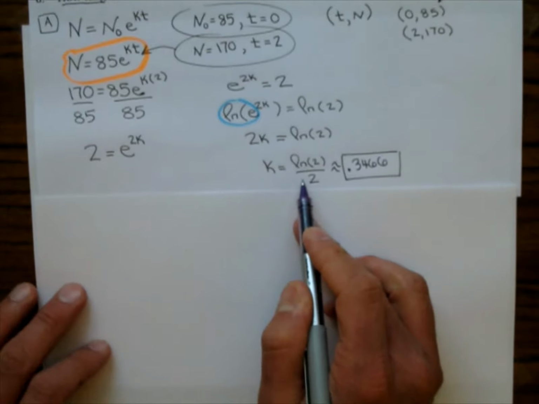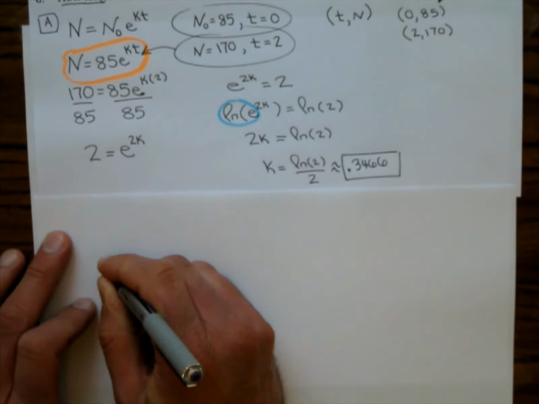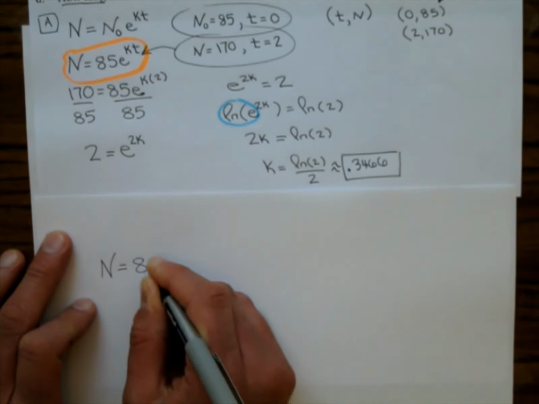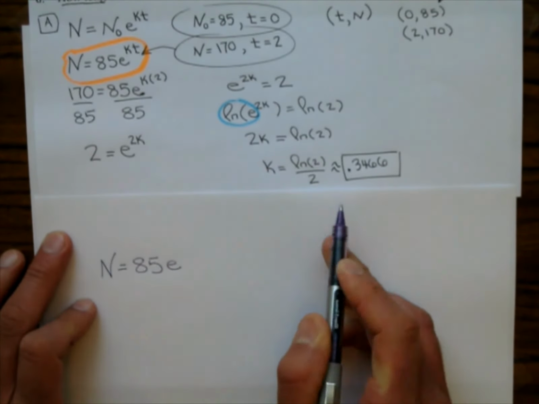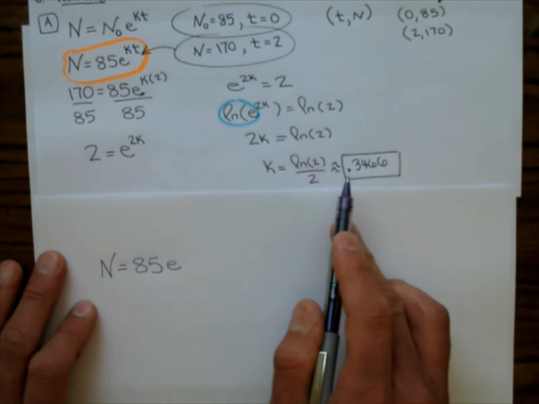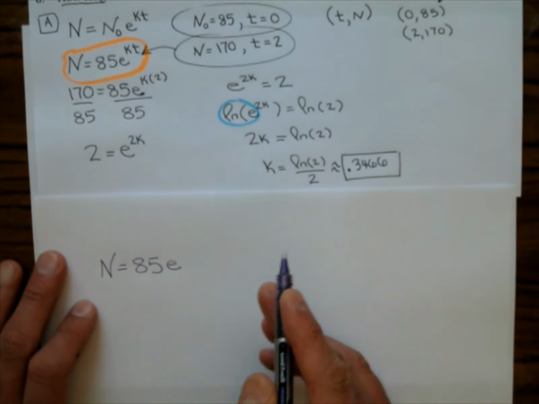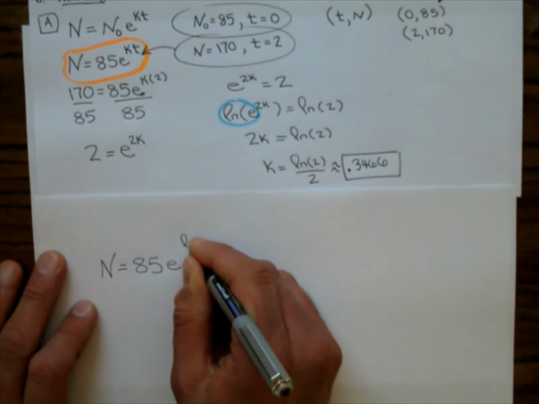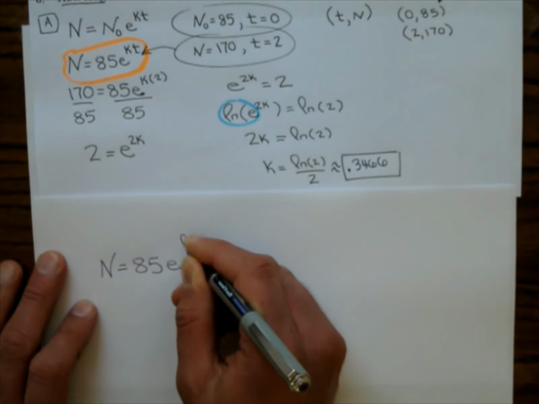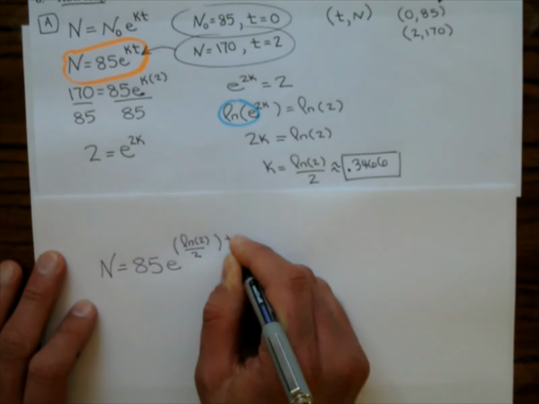When we plugged in the K, when we found out what K was, we went like this and we went 85 e, and then we put 0.3466 times t. I'm actually going to put the ln 2 over 2, and then this is times t. I'm just going to do this.